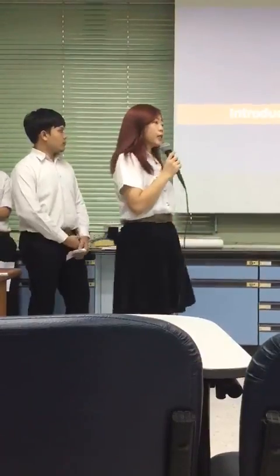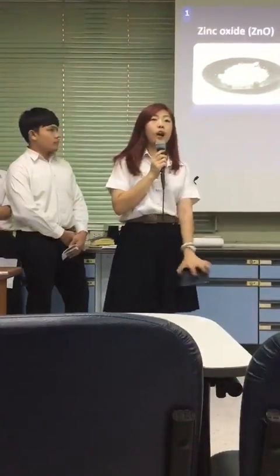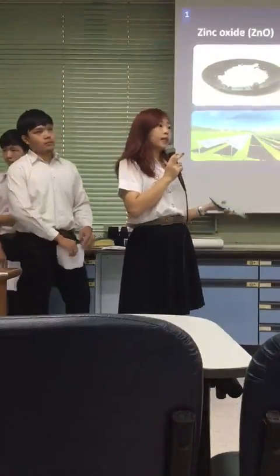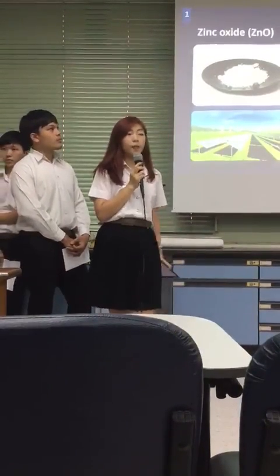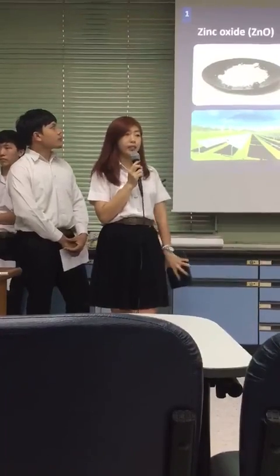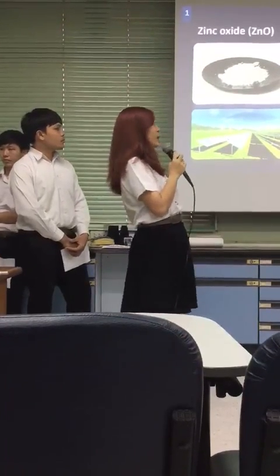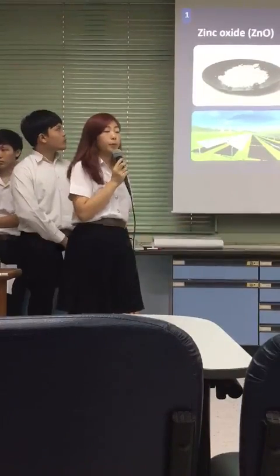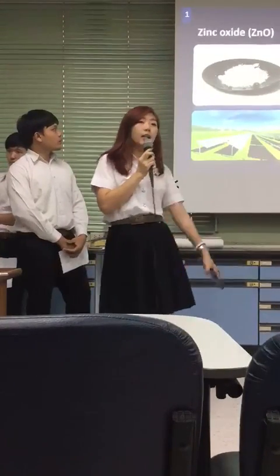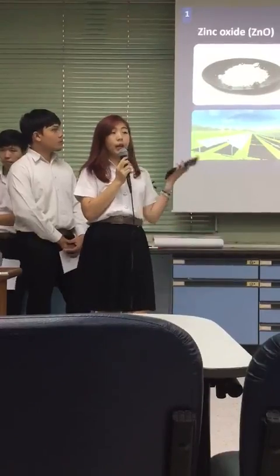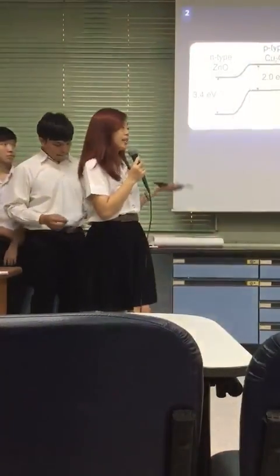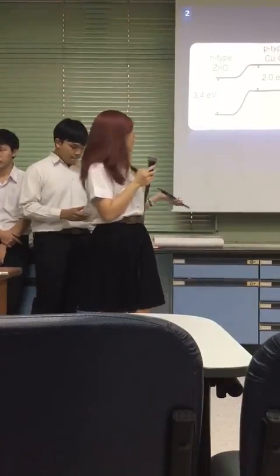Let's start with the introduction. I would like all of you to know what zinc oxide is. Zinc oxide is a metal oxide semiconductor that is always used for electronic applications, such as light emitting diodes, solar cells, and sensors. Zinc oxide has a wide band gap of 3.4 electron volts and a large exciton binding energy, which gives it better ultraviolet emitting efficiency at low temperature.